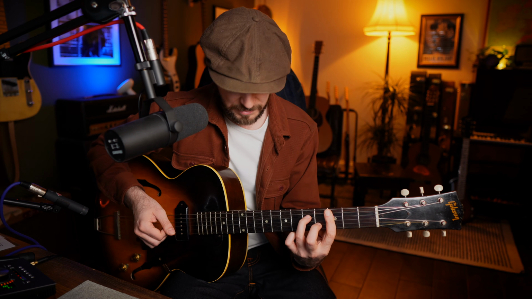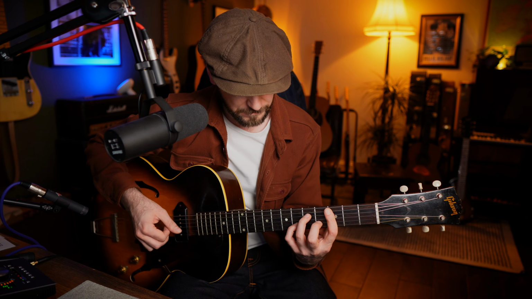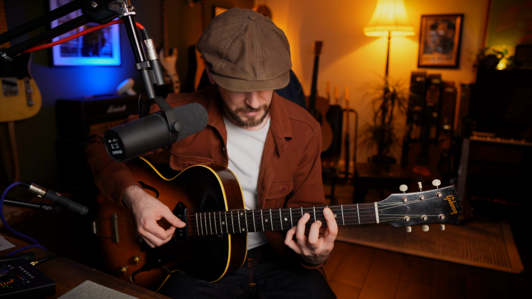The C minor 7 this time, we're going to go for this voicing. We're going to make a point to only play up to the B string, and we're going to try and trace this little melody through these shapes. It's kind of a Joe Pass sort of a move.